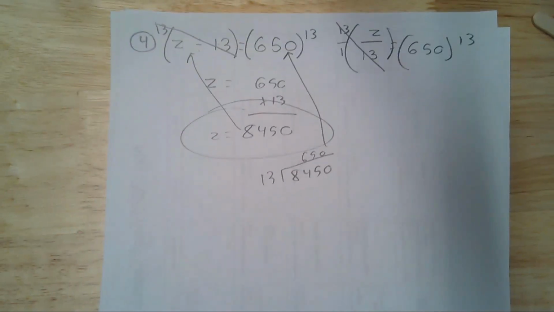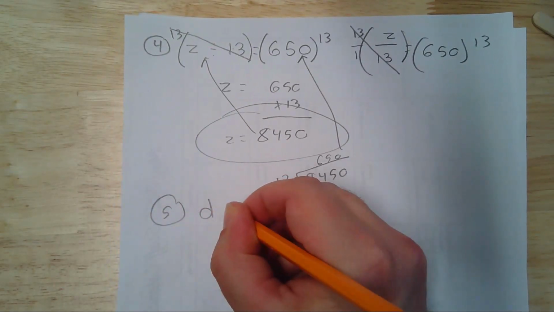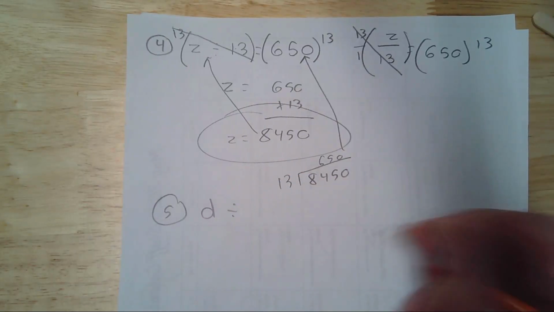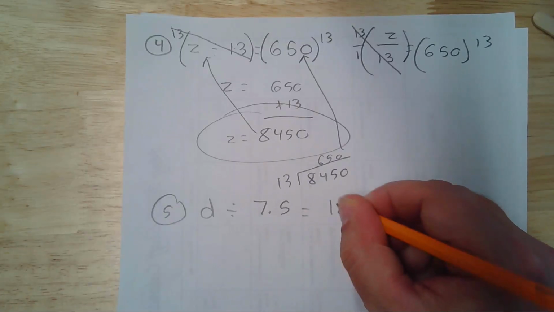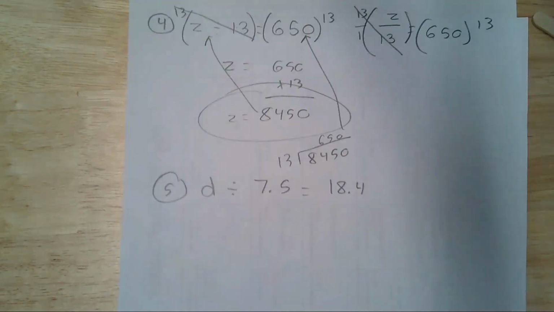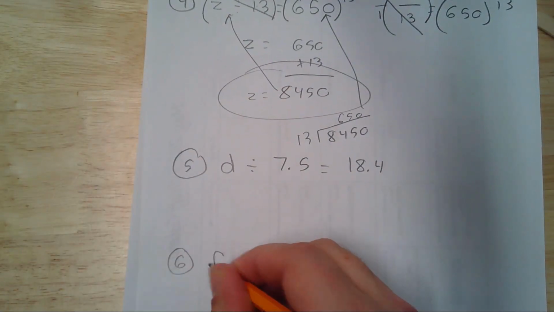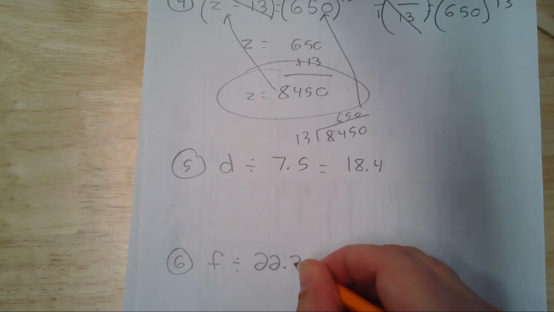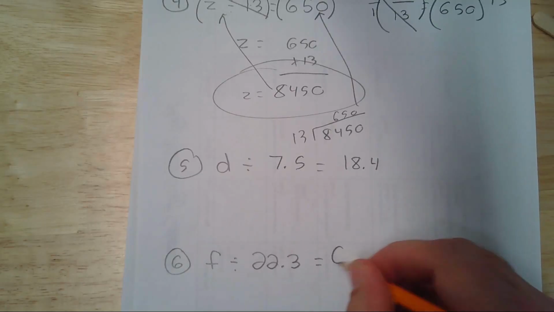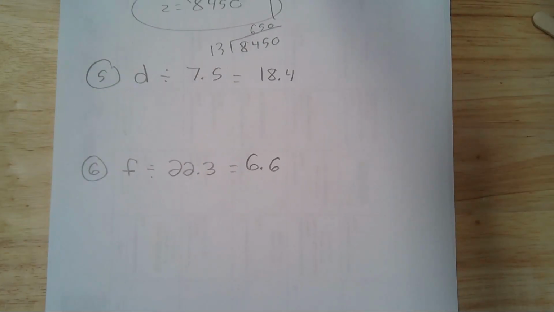All right. You guys try 5 and 6, then I'm going to go visit you. And then, one more thing I have to show you. So try 5 and 6. Solving division problems. What's T? What's F?